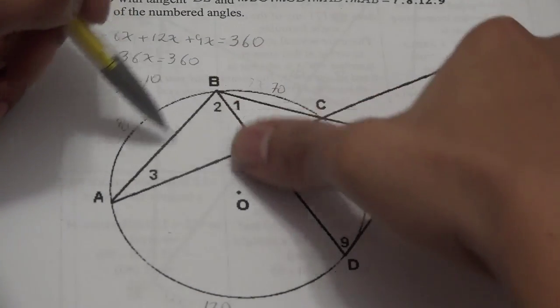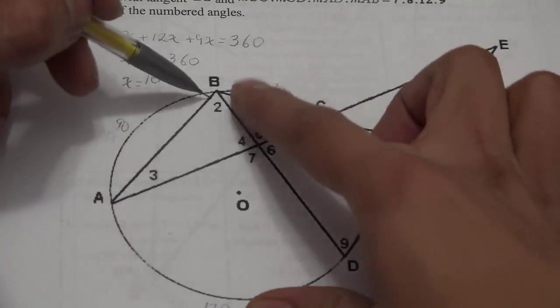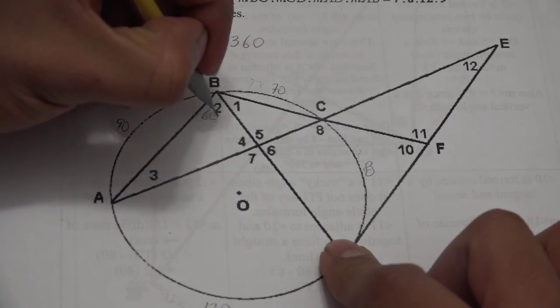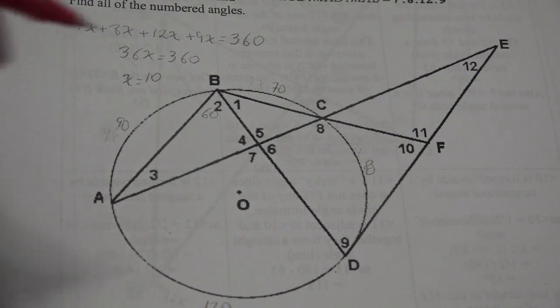So an inscribed angle measures half of the intersected arc. So this is the intersected arc, so this one is nothing more than 60.